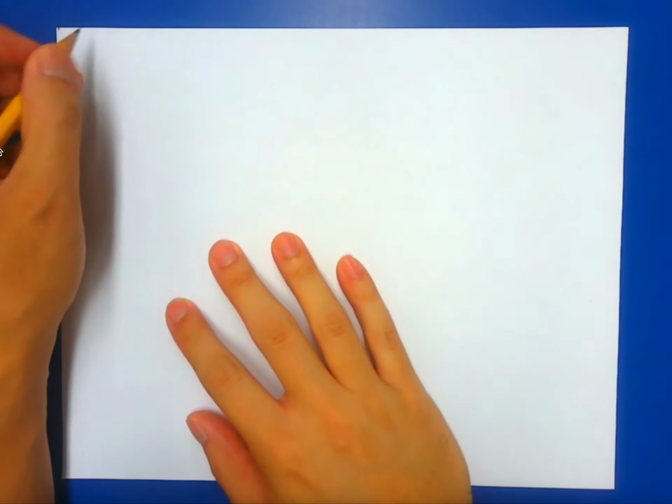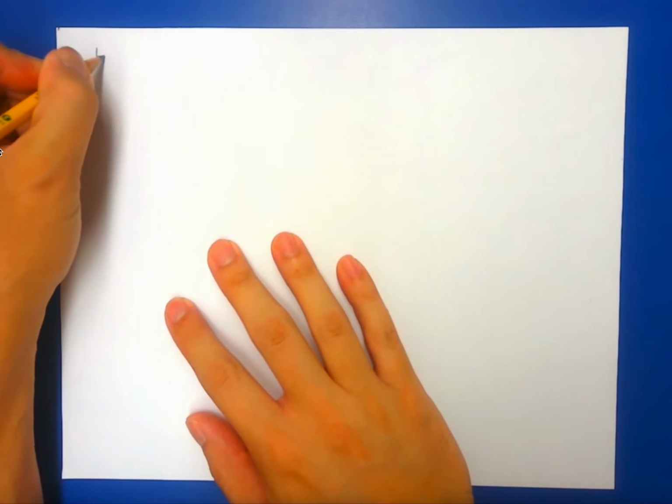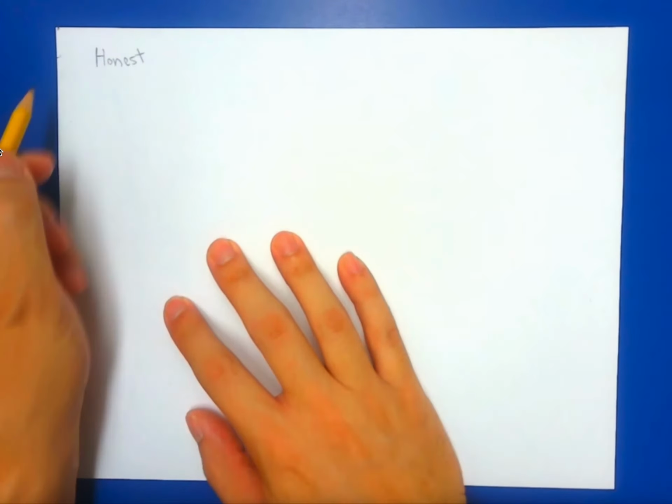Just to give you guys some help with getting started with lettering, I'm going to show you a couple of different approaches that you can go with. I'm going to do a different word just because professional is a really long word. I guess we can use the word honest. So I'm just going to write the word honest here. Whatever word you choose to use, just write it down. Or if you want, you can write down a couple of words.